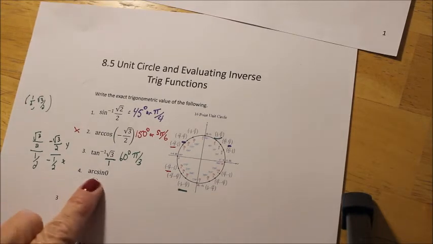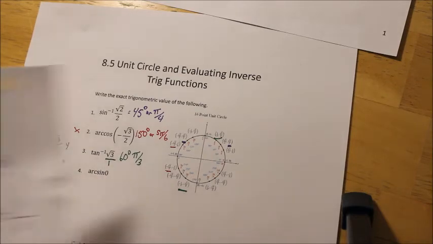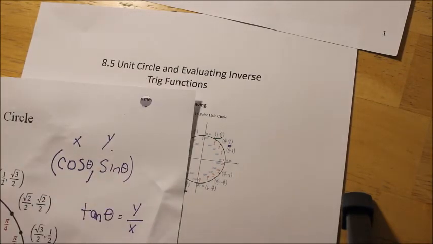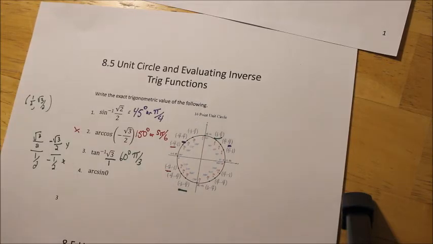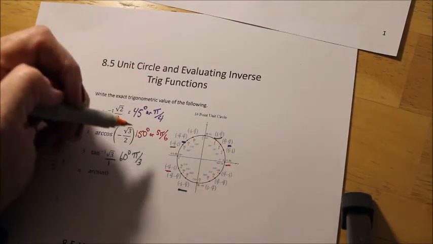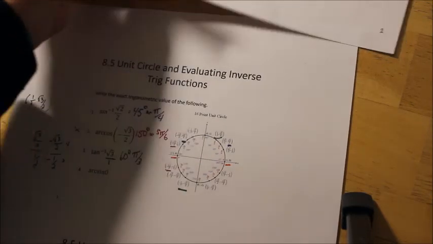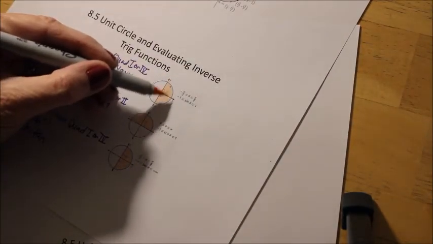All right, last example on this one is the arc sine of 0. So arc sine, remember sine is our y. We want the y coordinate of 0. So the y coordinate of 0, let's do a different color here. How about orange? The y coordinate of 0 is over here on this side, or we have a y coordinate of 0 on this side. Now remember, sine has this side here, so we know it has to be here on the right.